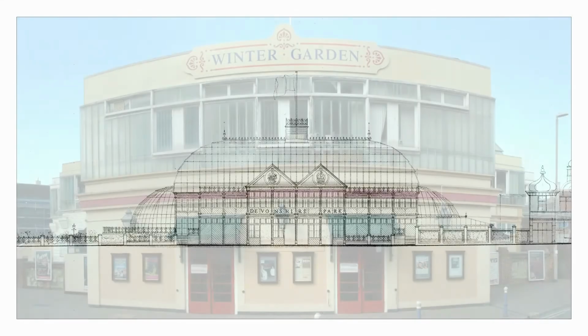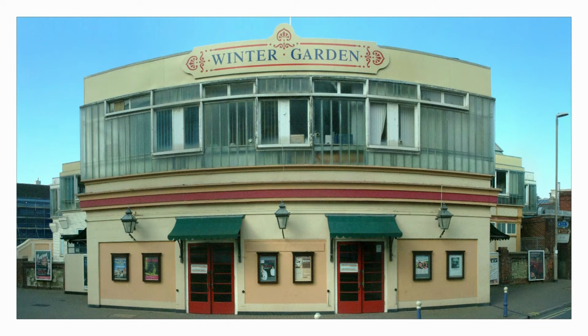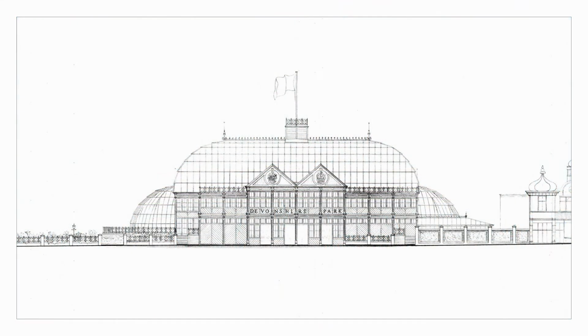At the moment, there's a really rather ugly 1960s elevation here, which is all falling apart, and the glass panels are about to fall out. The proposal is to reconstruct this pitched roof. But it has developed, this building. Originally, the front entrance was only a single-storey building, and the upper parts were bolted on later.